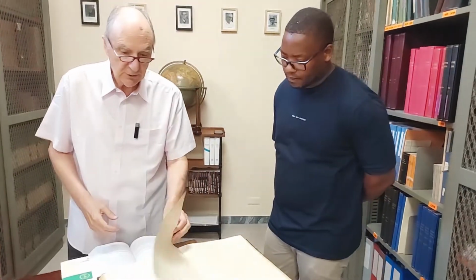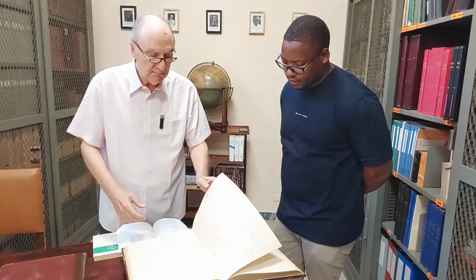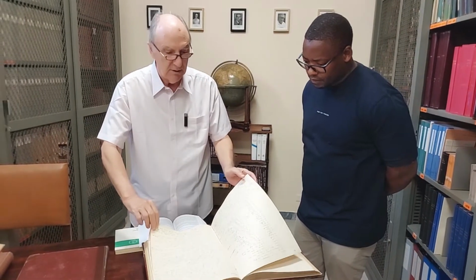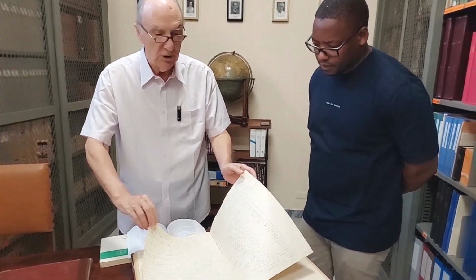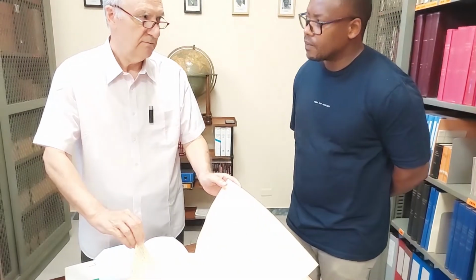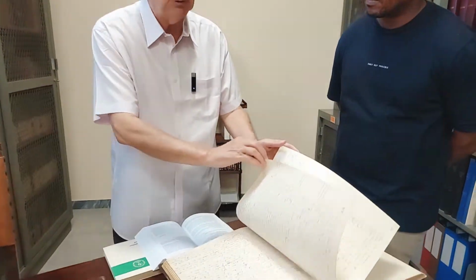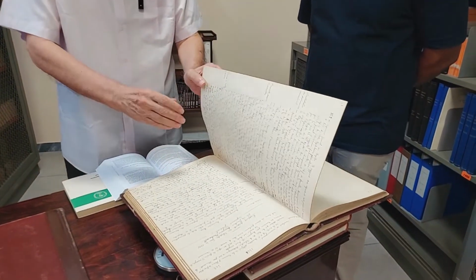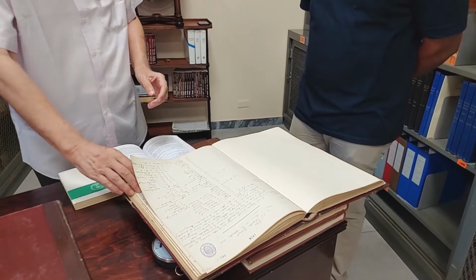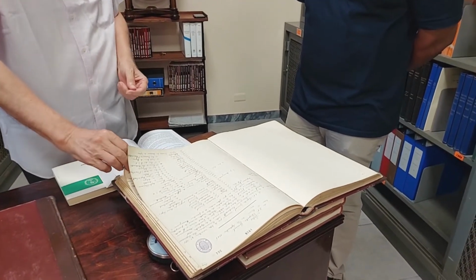It was important because this is the greatest renewal of the constitutions and rules. They completely renewed the constitutions and rules according to the canon law, the new code of canon law.